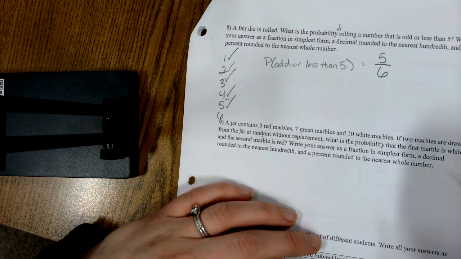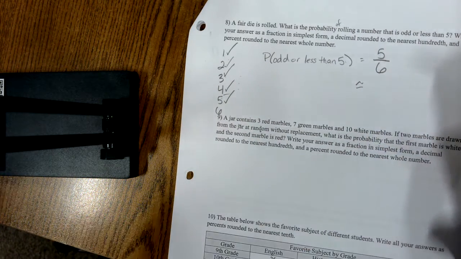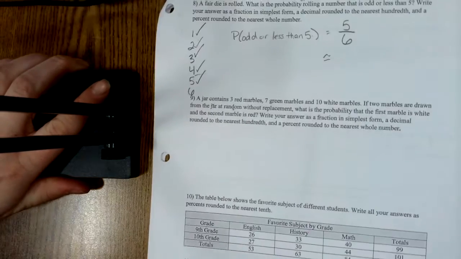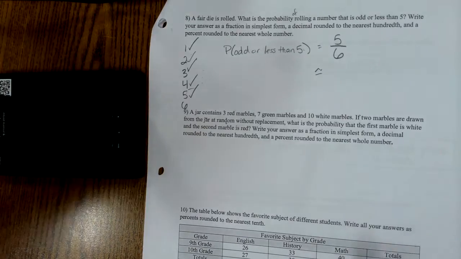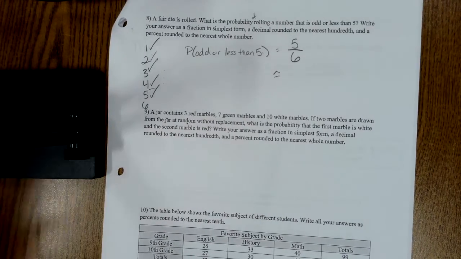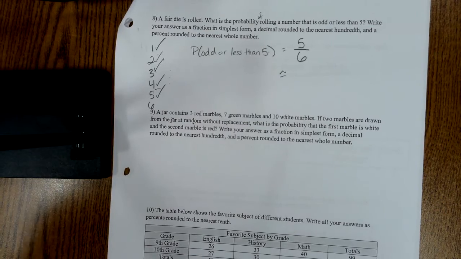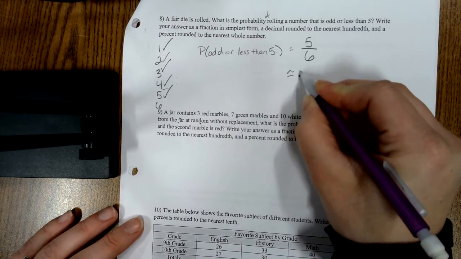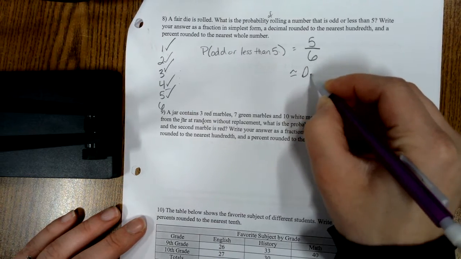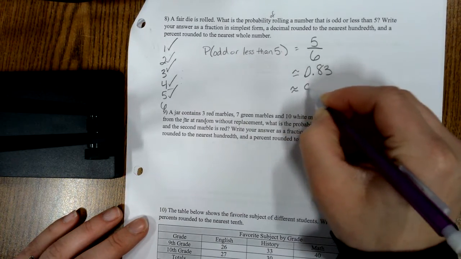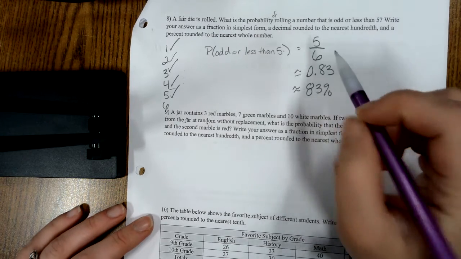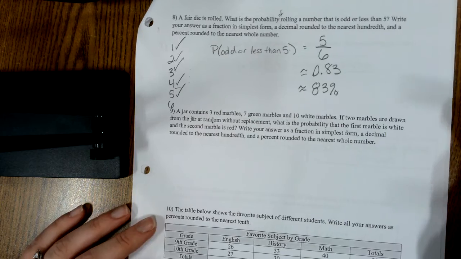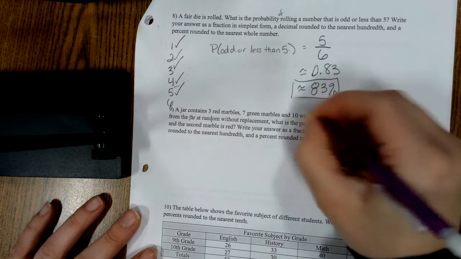That's already simplified. So then when you do that on the calculator, 5 divided by 6, I'm sorry, my paper keeps turning. The camera keeps doing that. Okay, so 5 divided by 6 is 0.83 repeating. So I'll put 0.83, and then that's about 83%. If you think about it, it makes sense because there's a pretty good chance that you're going to get either a 5 or less if you roll a die.